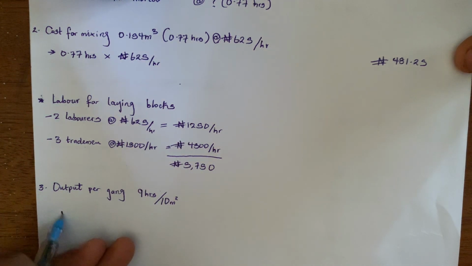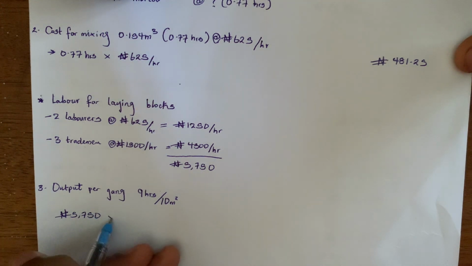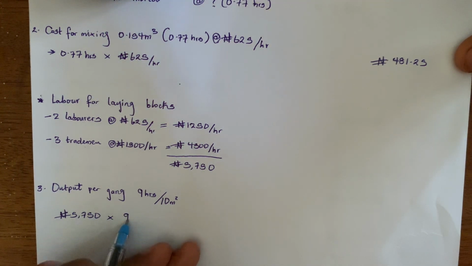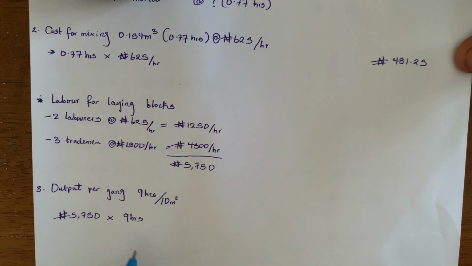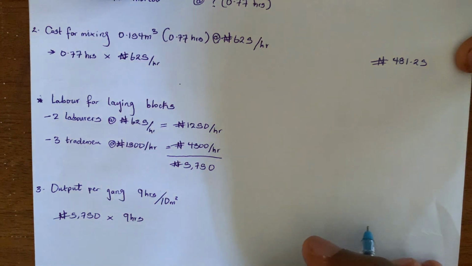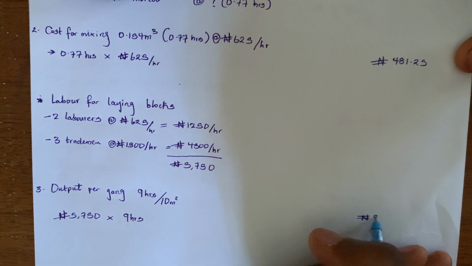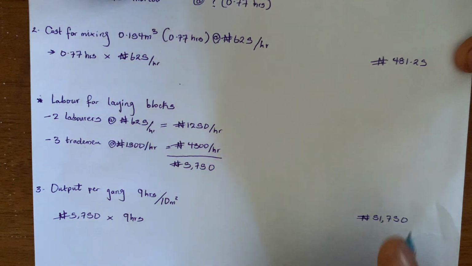So we can now say 5,750 naira multiplied by 9 hours, and that will give us 51,750 naira.